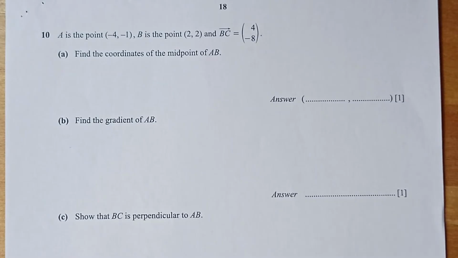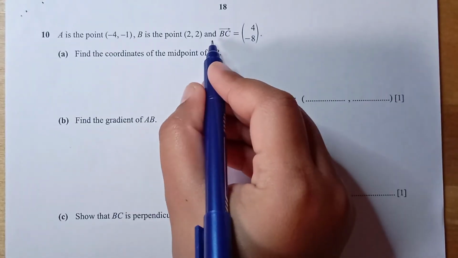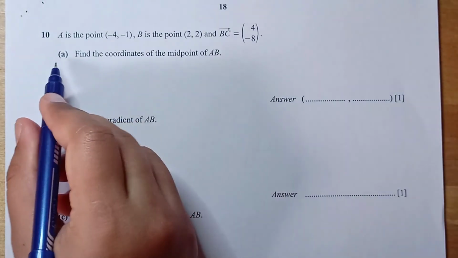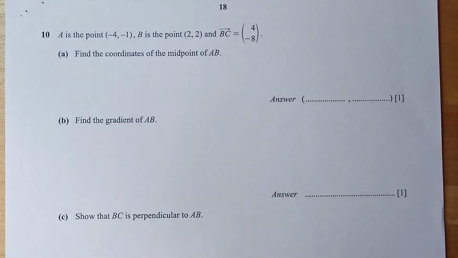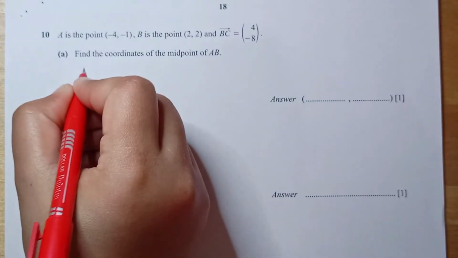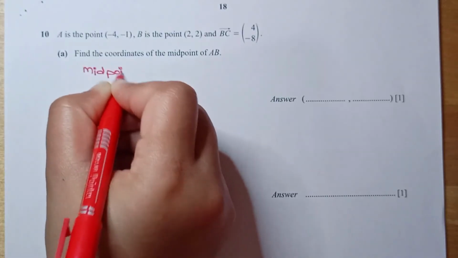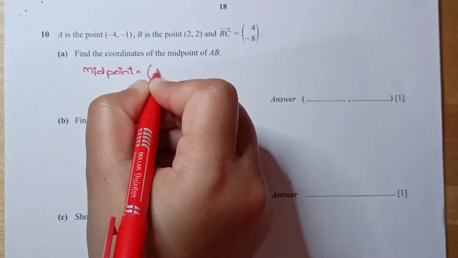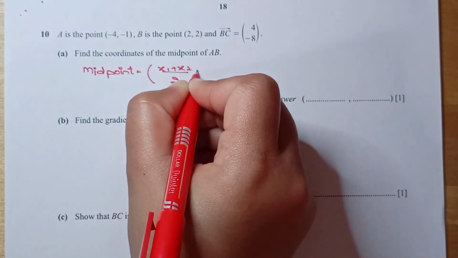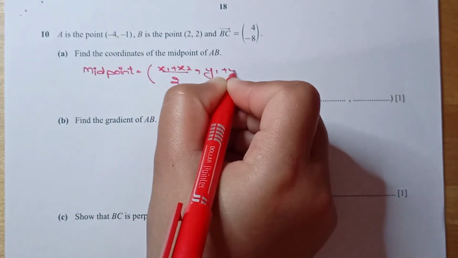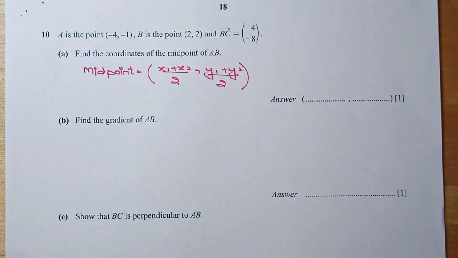Question 10. A is the point (-4, -1), B is the point (2, 2), and vector BC is (4, -8). In the first part, find the coordinates of the midpoint of AB. So for the midpoint, we need to use a formula. The midpoint is equal to (x1 plus x2) divided by 2, and (y1 plus y2) divided by 2, right? Okay, so the midpoint of AB.